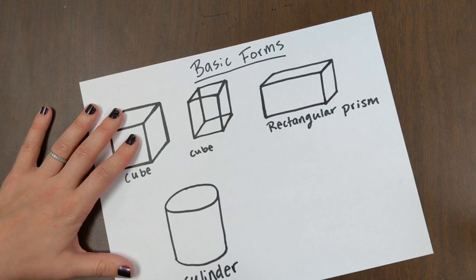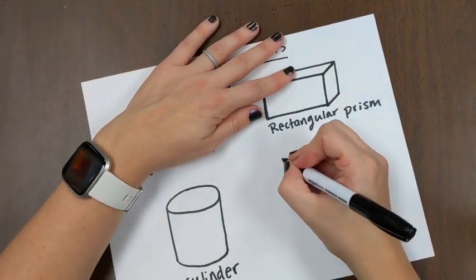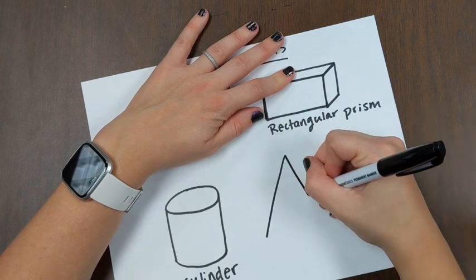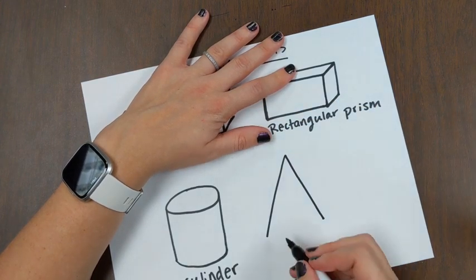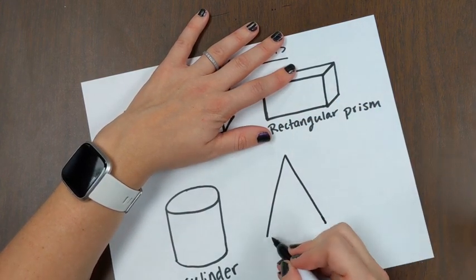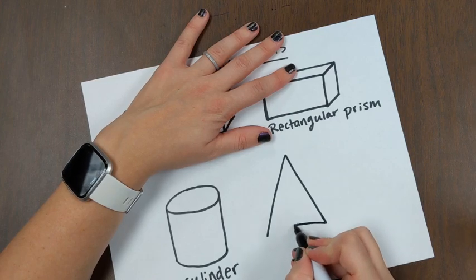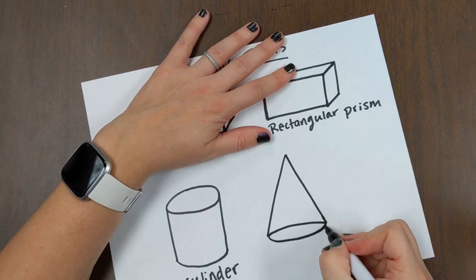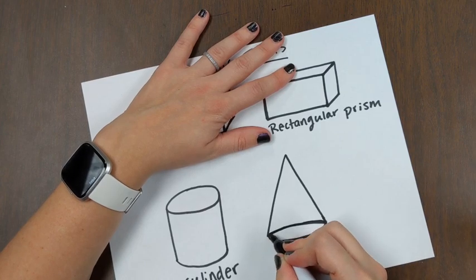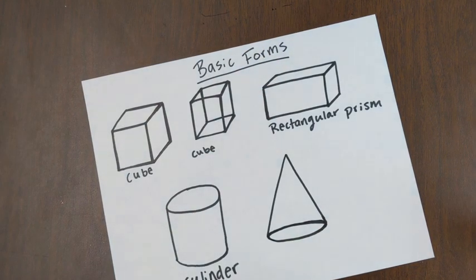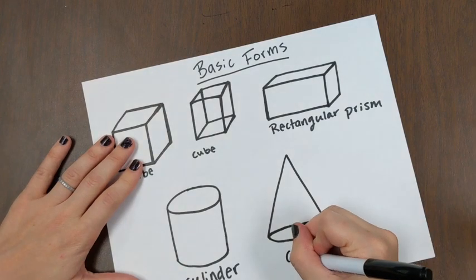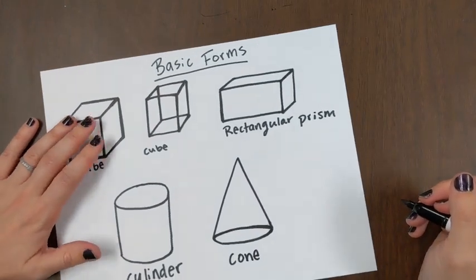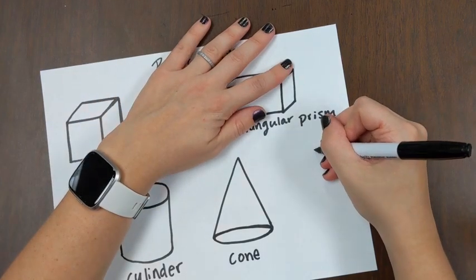And that would be a cylinder. They're rounded. Yay. Alright, let's go for a cone now. So basically I start out drawing a triangle. And at the bottom, instead of making it flat, a straight line, I'm going to add another oval. So I have an oval at the bottom of my triangle, and that's a cone. If I flip it the other direction, it would look like an ice cream cone.